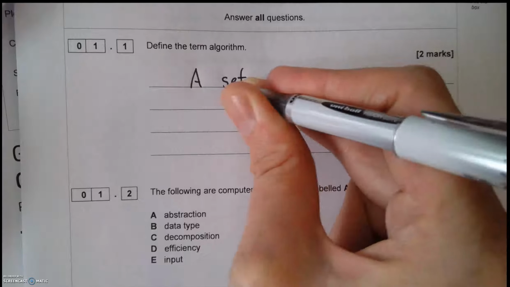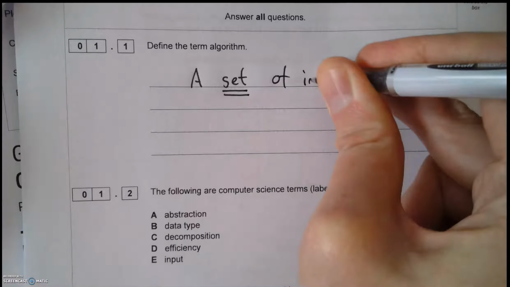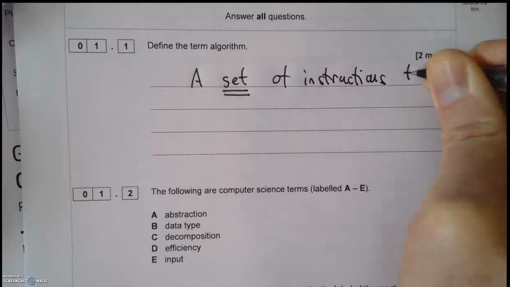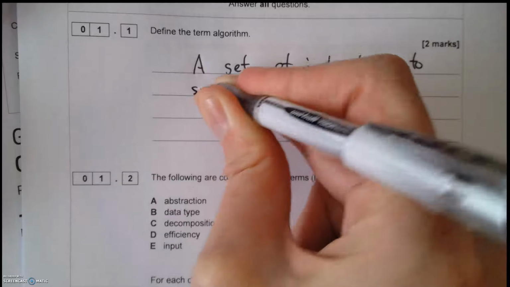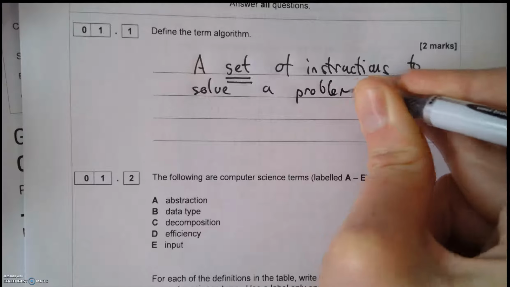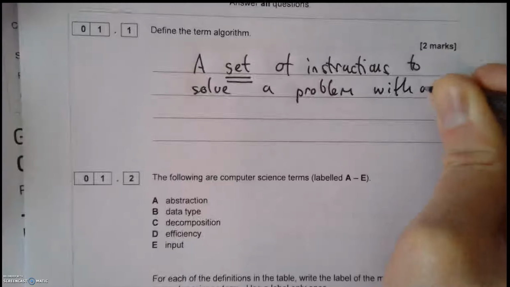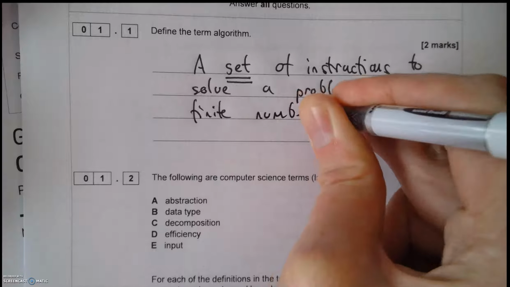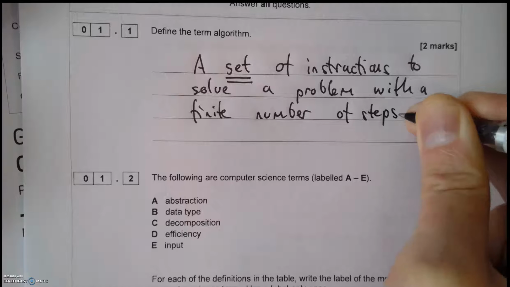So instead of writing sequence of instructions, I'm writing a set of instructions to solve a problem with a finite number of steps, and that's perfectly adequate. That is 2 marks there.